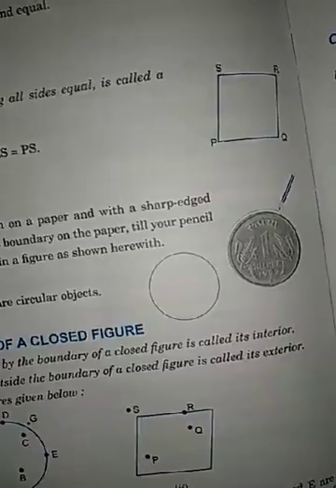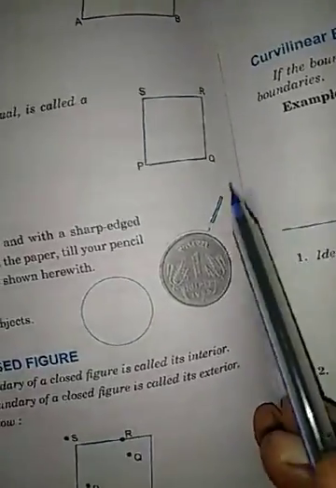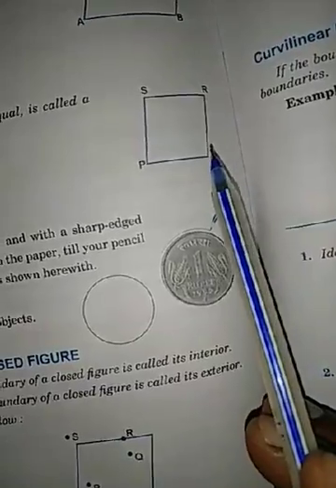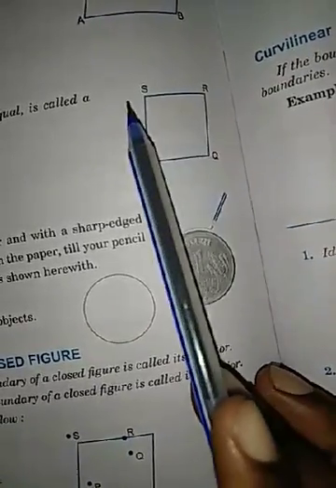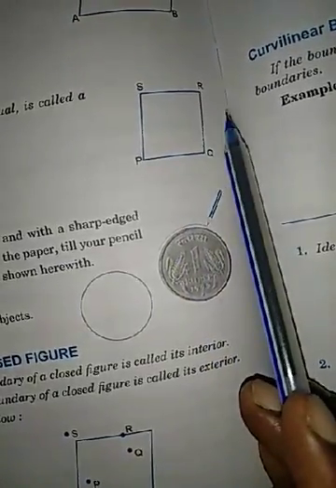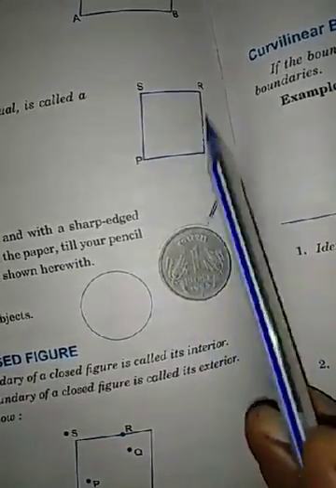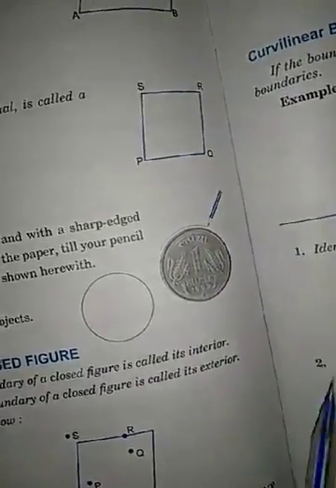Rhombus. A parallelogram having all sides equal is called a rhombus. So SR is equal to RQ is equal to PQ is equal to SP, and opposite sides are parallel: SR parallel to PQ, PS parallel to RQ. Hence PQRS is a rhombus.